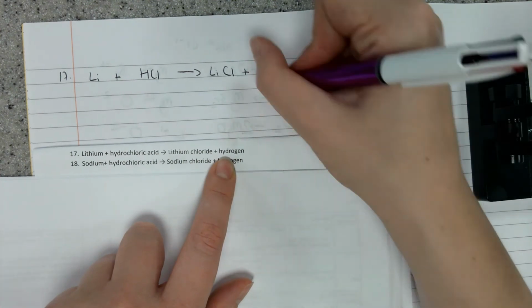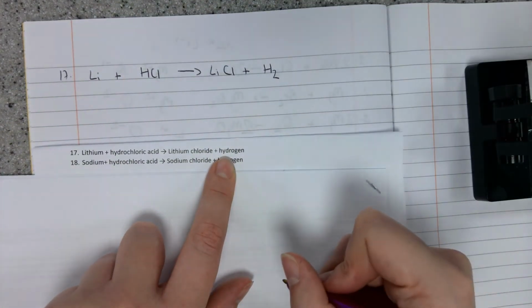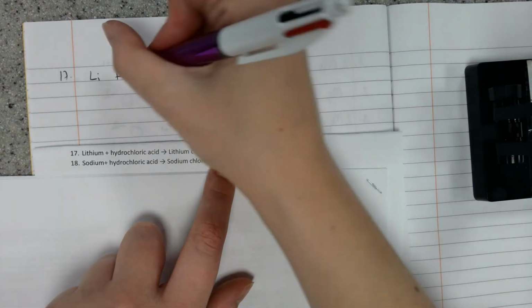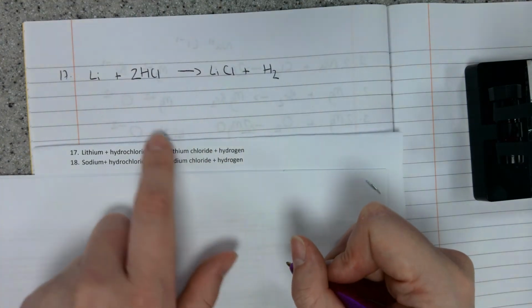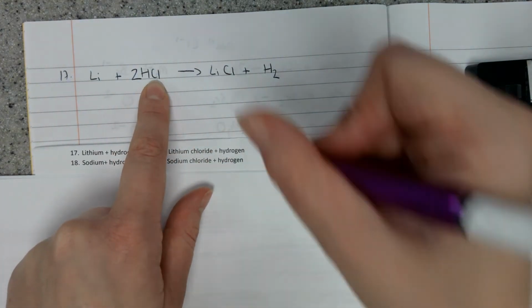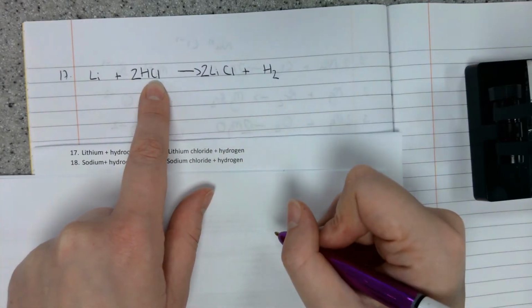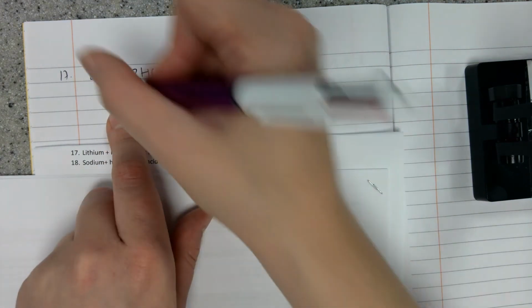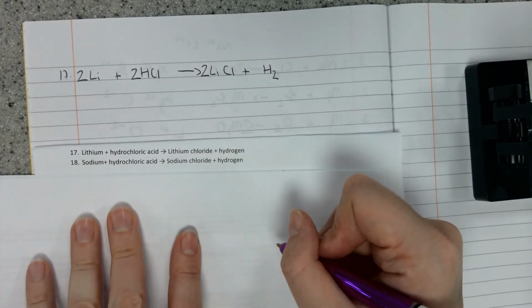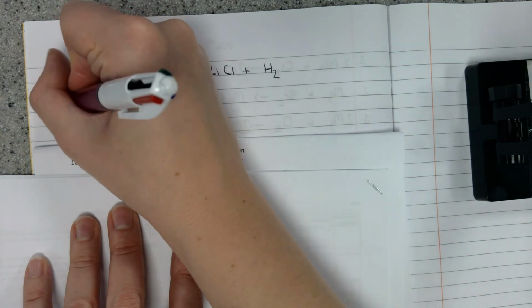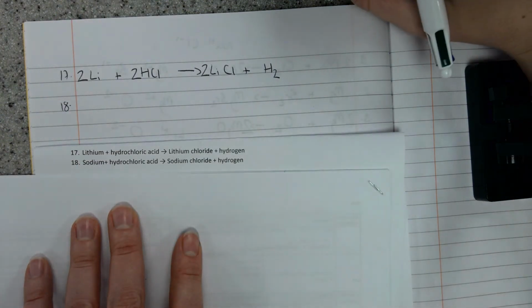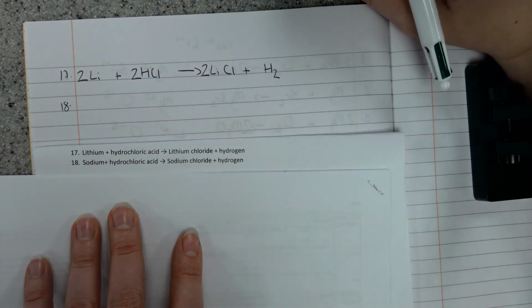Hydrogen is an element, and it's a diatomic element, so it's going to be H2. 2 hydrogens on the right, I need 2 hydrogens on the left. By putting the 2 there, I've changed the number of chlorines, so I'm going to need to put a big 2 there. By putting a 2 there, I've changed the number of lithiums, so I'll need to put a big 2 there. Now it is balanced. Have a go at doing number 18 yourself. Press pause, have a go, press play for the answer.